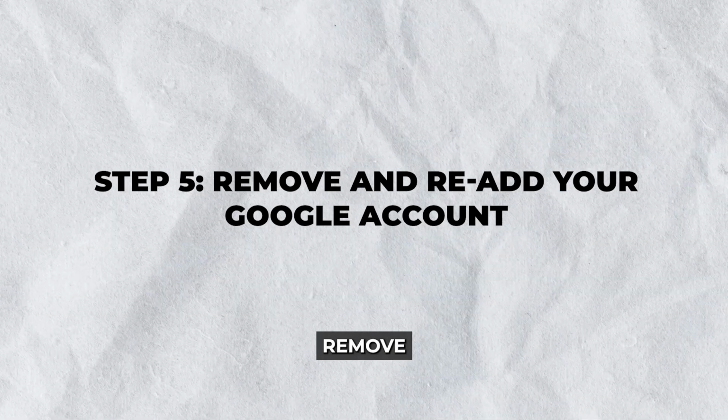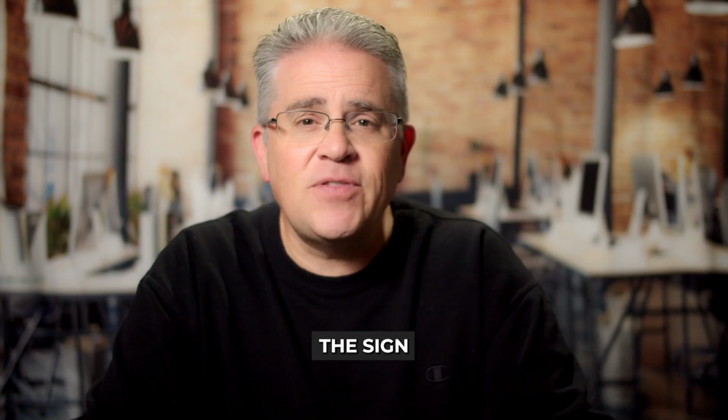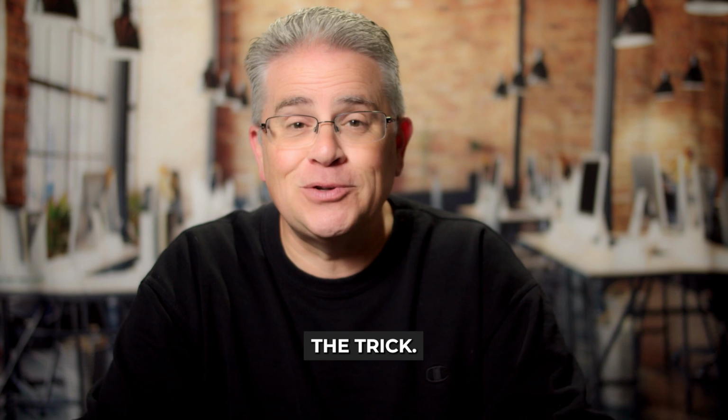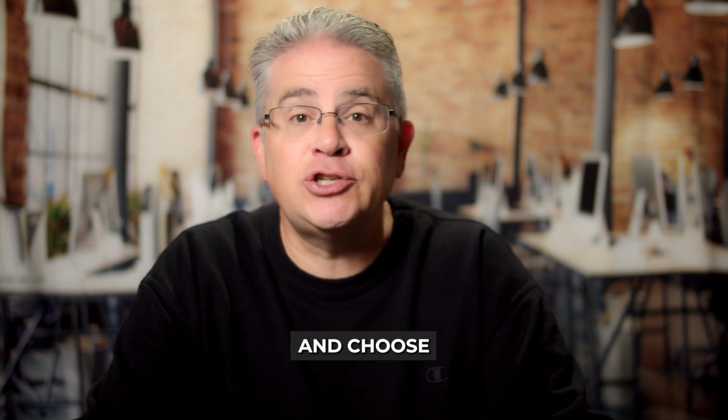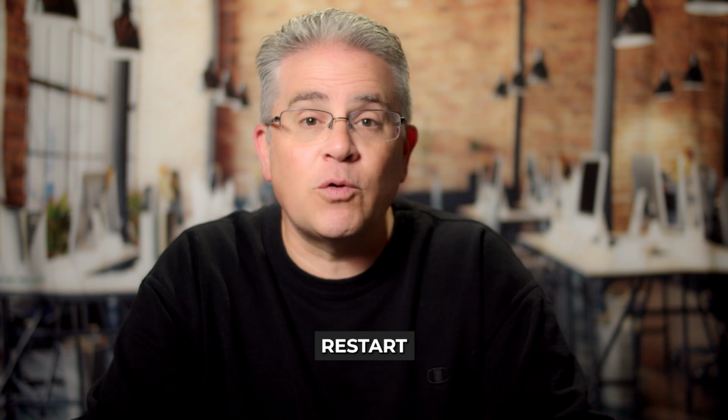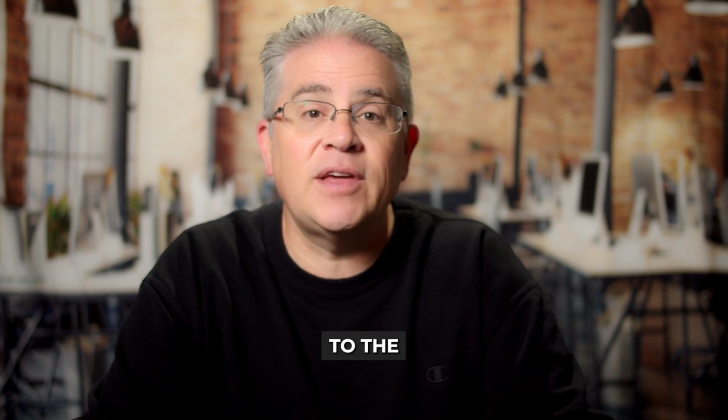Step 5. Remove and re-add your Google account. If the sign-in issue persists, removing and re-adding your Google account might do the trick. In the settings menu, navigate to Accounts, select your Google account, and choose Remove Account. Once removed, restart your TV, go back to the Accounts section, and add your Google account again. This refreshes your account's connection to the Play Store.